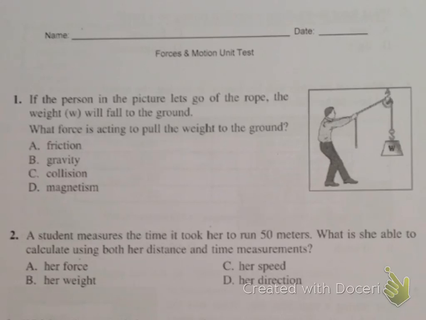In just a minute, I will begin reading to you each question and their answer choices. At any time, please feel free to pause the video so you can think about the question, or you may rewind so you can hear the question again. If you get stuck and you're unsure what to do, please raise your hand and I will assist you. If you need something reread to you and you would like my help, again, please raise your hand so I can assist you. Are you ready to begin?